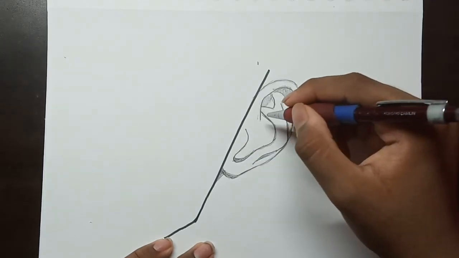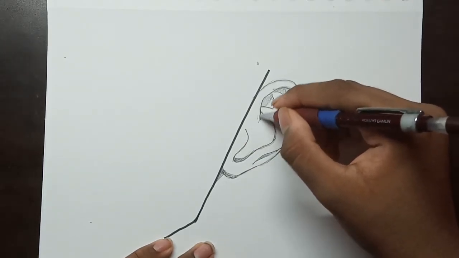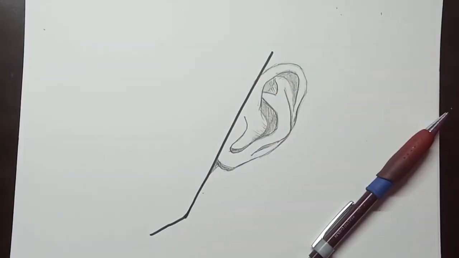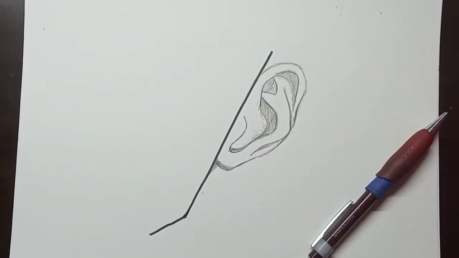Now it's up to you if you want to do the shadows or not. It's totally your choice. I've skipped to the end and now I've finished the ear. That's all the shading that's needed. So we're done with the front view of the ear. Now let's move on to the side view.